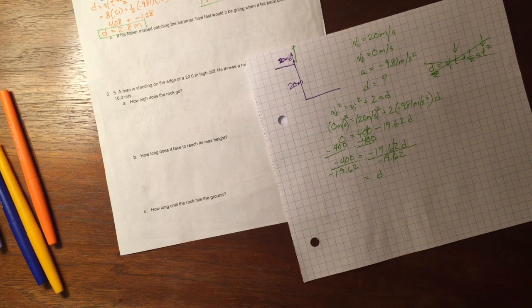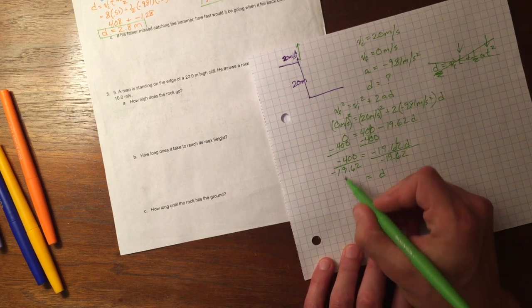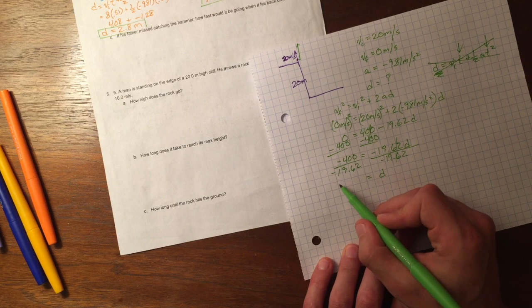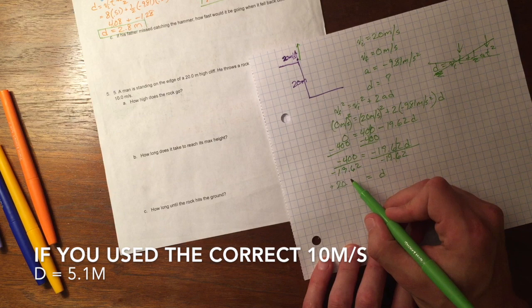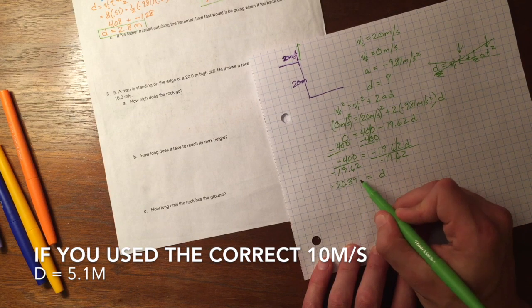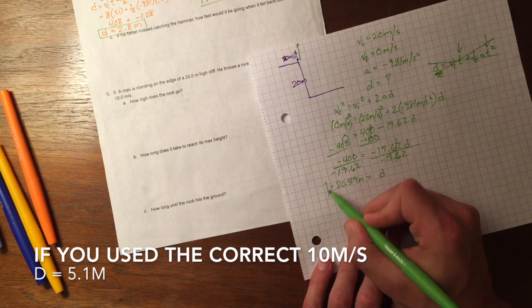And we can use our calculators, and 400 divided by 19.62 equals, negative divided by negative, we get a positive 20.39. And that's meters since we're looking at displacement.